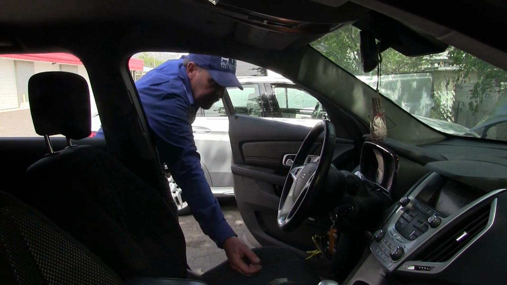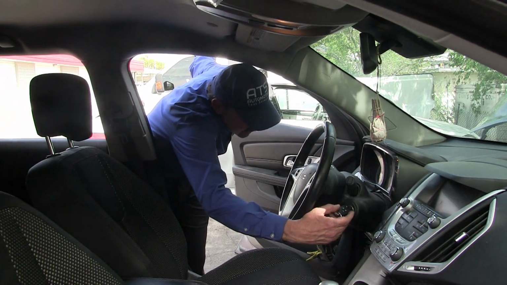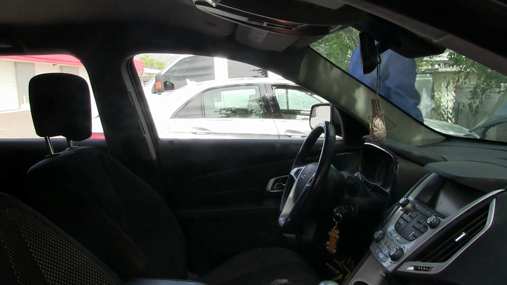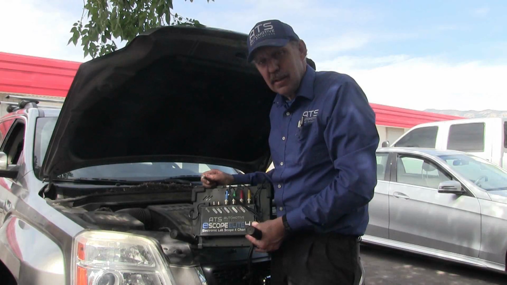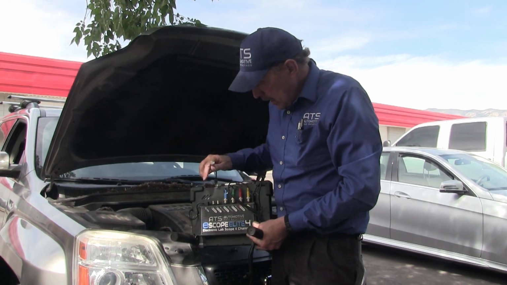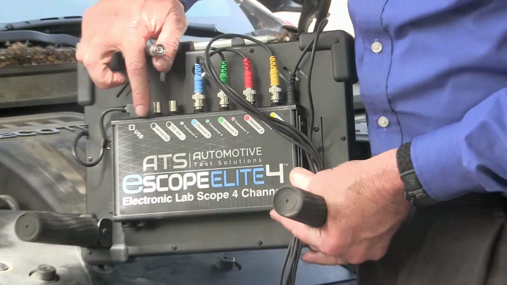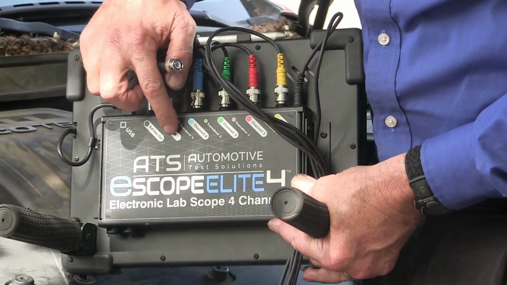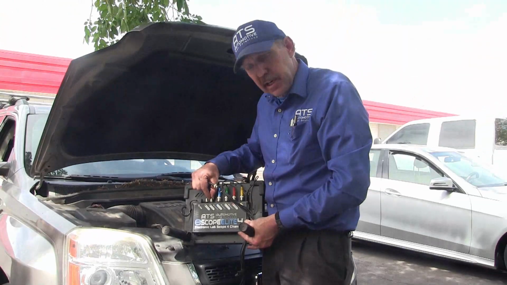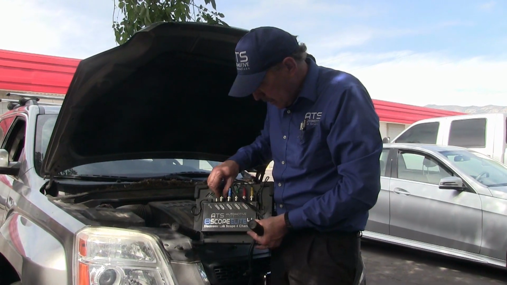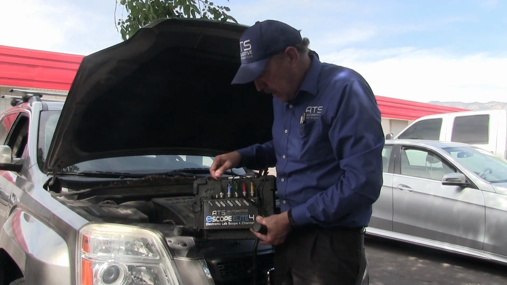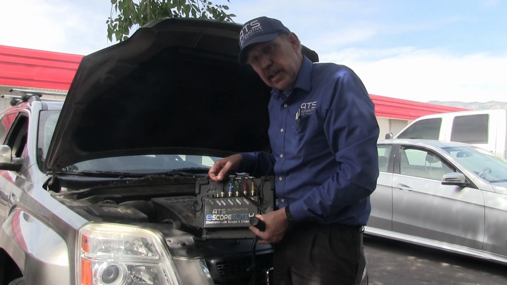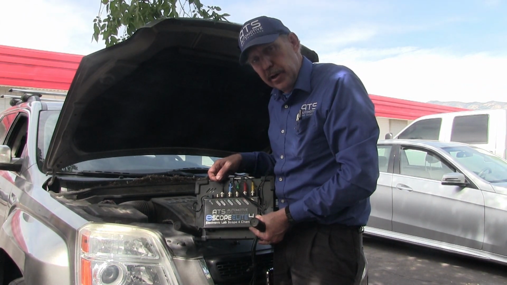In order to run this test, the engine and the key needs to be off, so we're going to kill it. Now we're going to go up front again. The eScope Elite has two outputs. One sinks power and one sends voltage out. The TTL out sends a 0 to 5 volt signal out of it. So that's what I want to get in. We're going to get in this signal right here, and now I'm going to send voltage into the circuit so I can see if that circuit is being loaded or not.